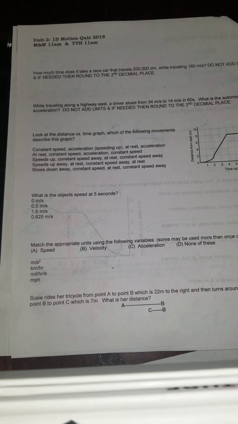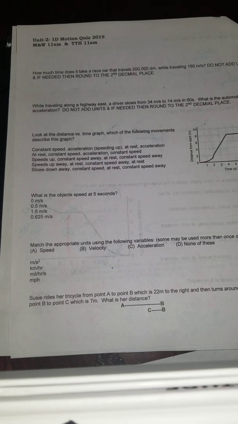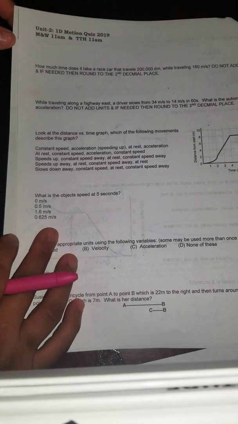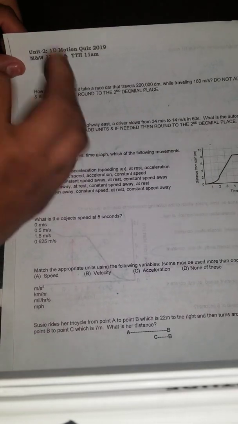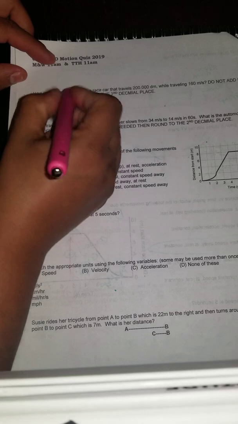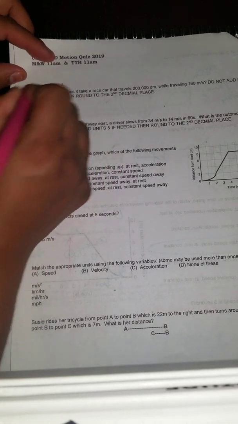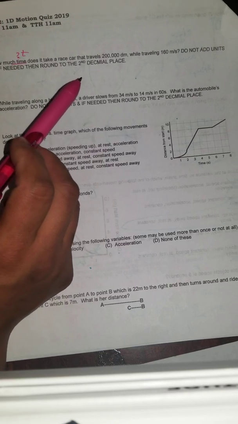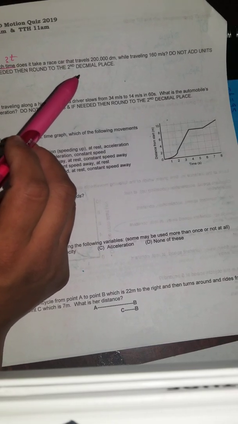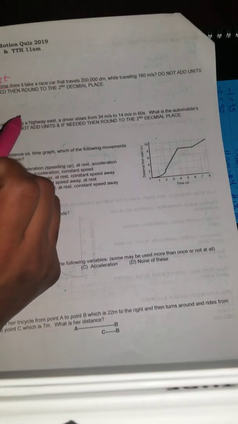So let's go ahead and look at this. There's a couple of problems with some missed questions that I know once you see it, you're never going to make that mistake again. First question was number 1. Many students missed number 1, but let me read it to you. How much time, T, does it take for a race car that travels 200,000 decimeters while traveling 160 meters per second?